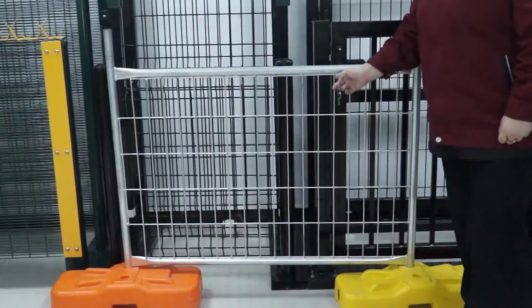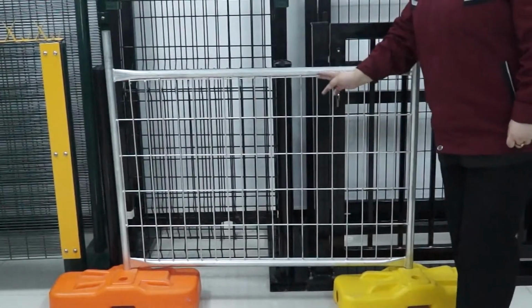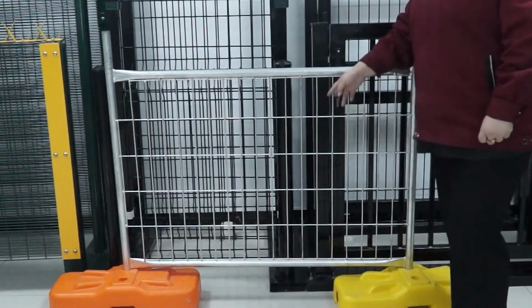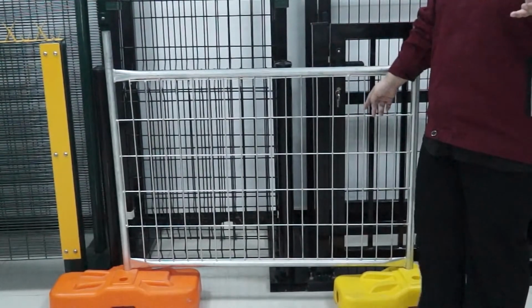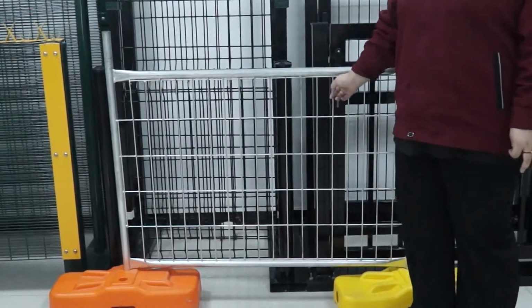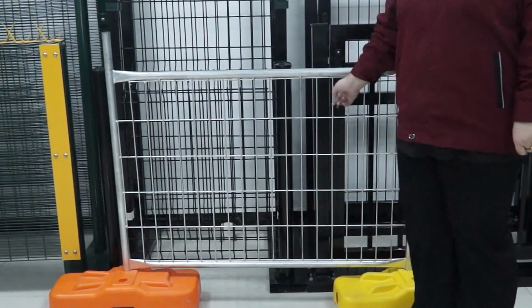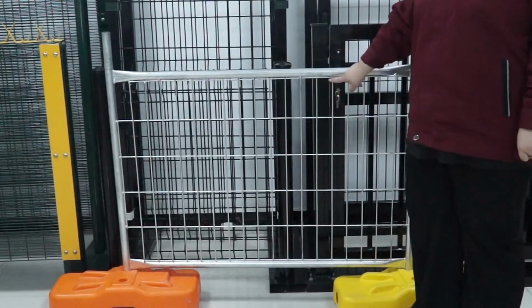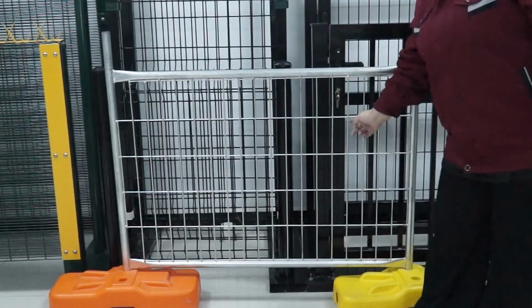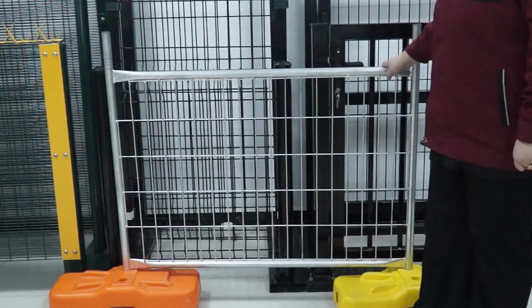The vertical is 100. If you don't want the 50 by 100, we also have 50 by 150 millimeter, 75 by 150 millimeter, and even to use the 100 by 200 millimeters.